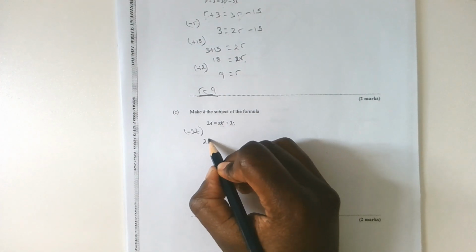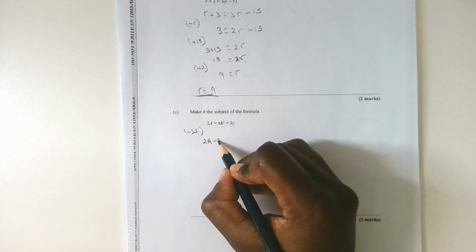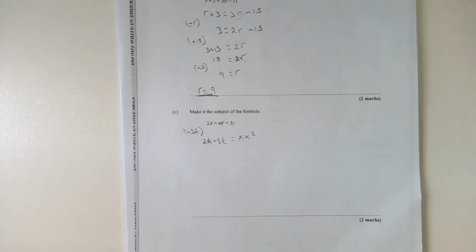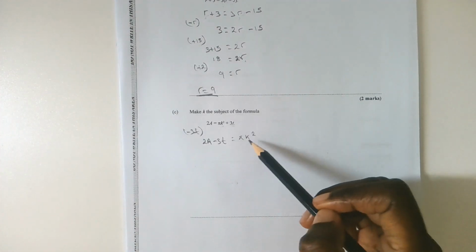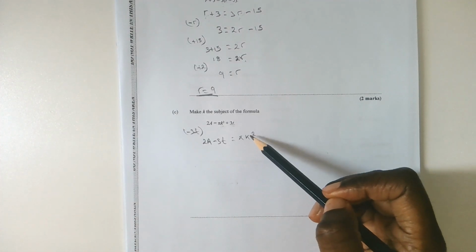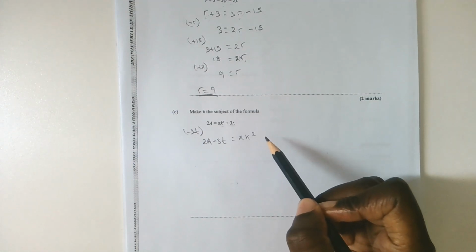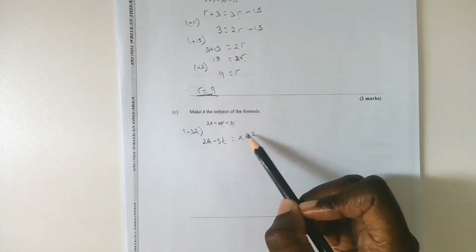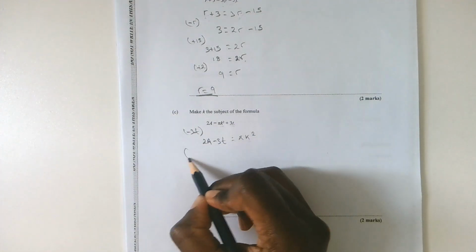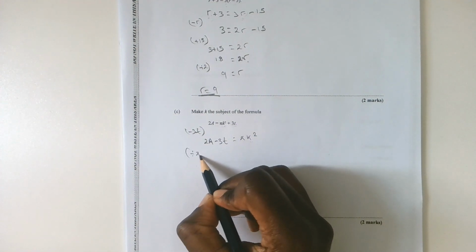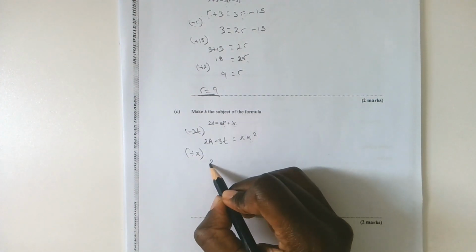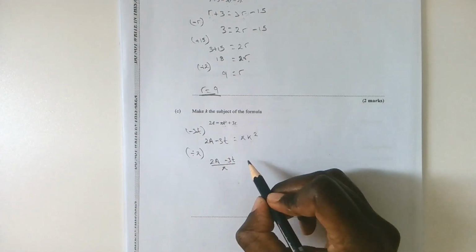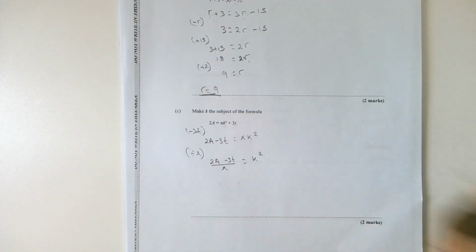That gives us 2a minus 3t is equal to pi k squared. Next, we need to get rid of our pi. Remember, we're trying to find k, so we're going to move everything else away from k. So our pi is multiplying our k, therefore we need to divide by pi. So we're going to have 2a minus 3t divided by pi is equal to k squared.